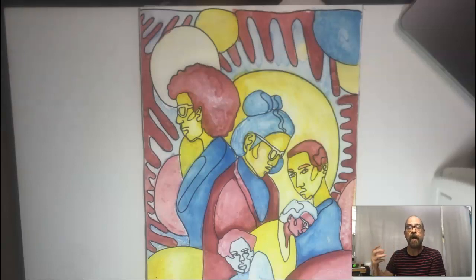And you're going to use line to move the eye from one figure to another figure, to the background and back to the foreground. Again, using line as a way of generating excitement. And so, to that end, each one of these figures is going to connect to the other in some way.